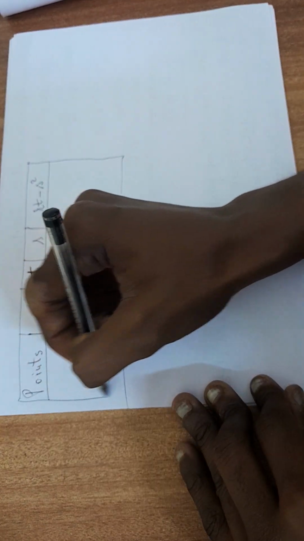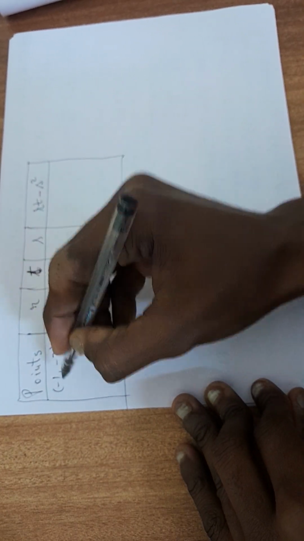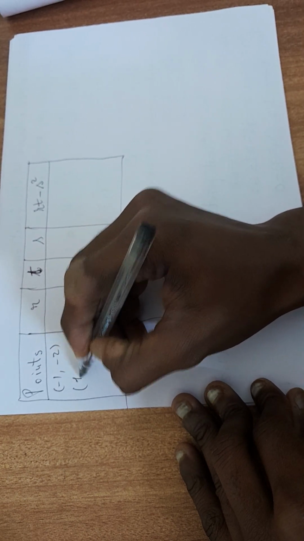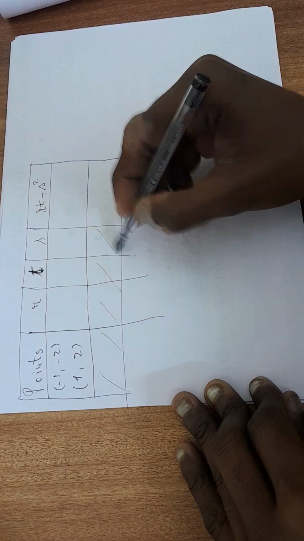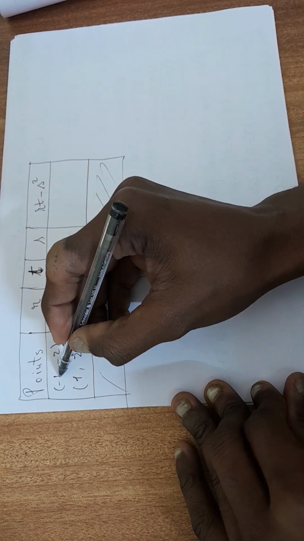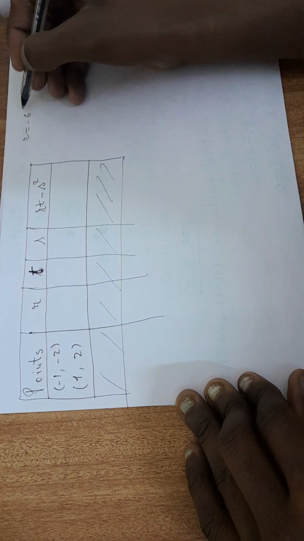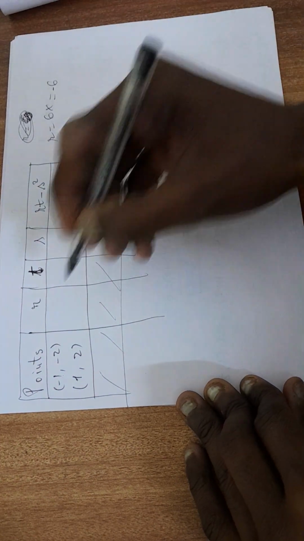Yeah, and put here the points. Which are the points? Minus 1, minus 2. The second points are 1 and 2. Okay, these are the points. Then what should I put here? This is r when x is minus 1. We know that r is 6x. So when x is minus 1, put here it will be minus 6.